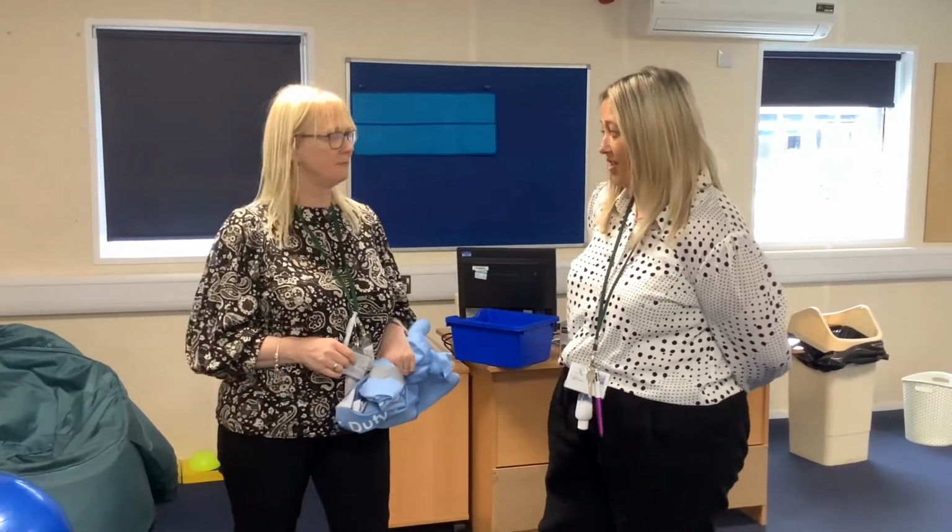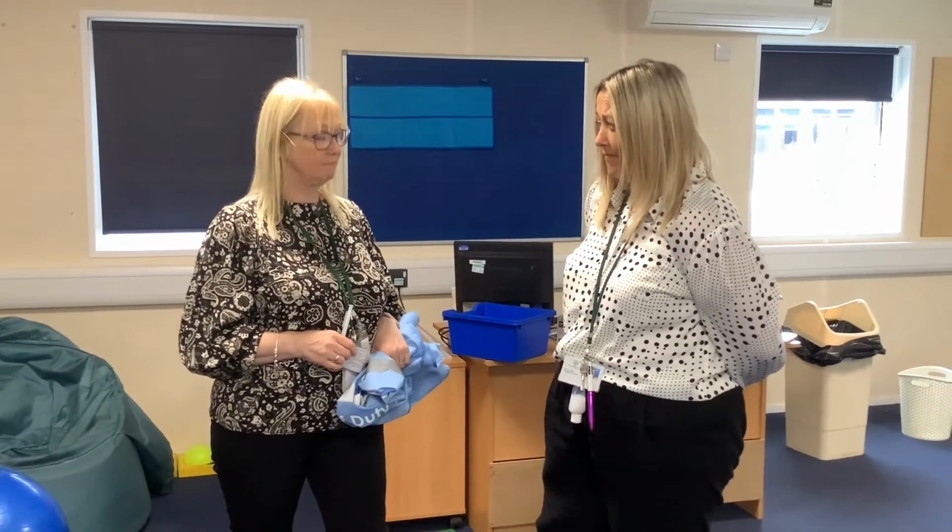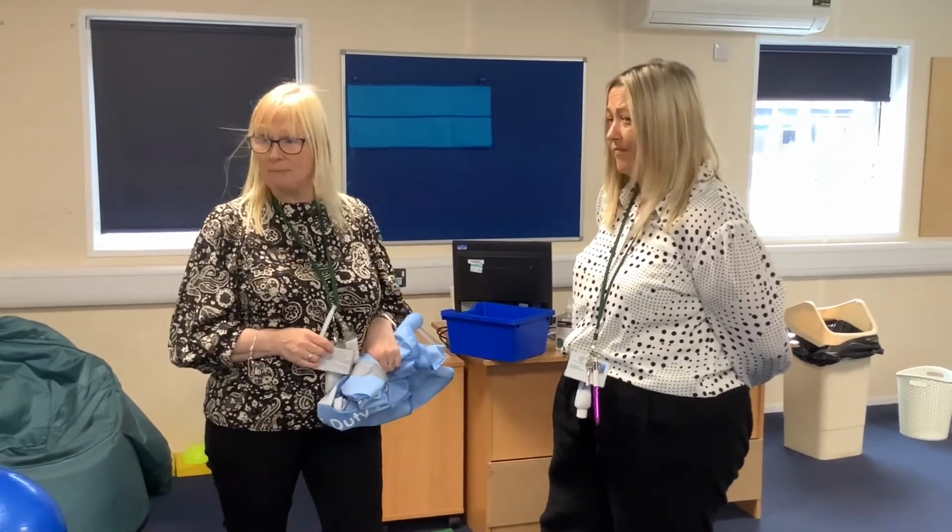So the convention is just for Key Stage 3 then? Nope. Key Stage 4? No. Key Stage 5? No. It's for everyone. It's for every child under 18.